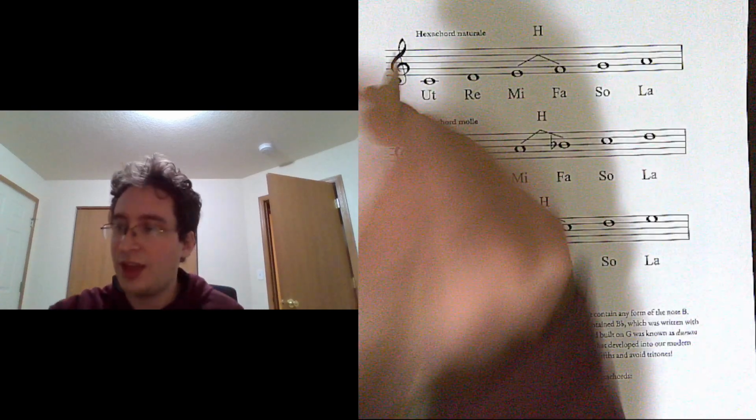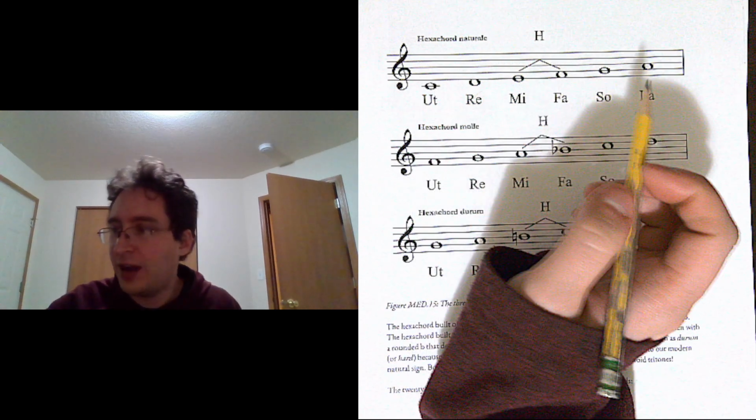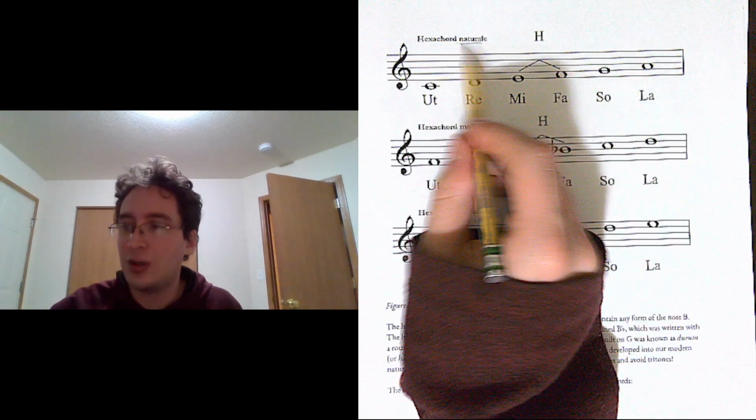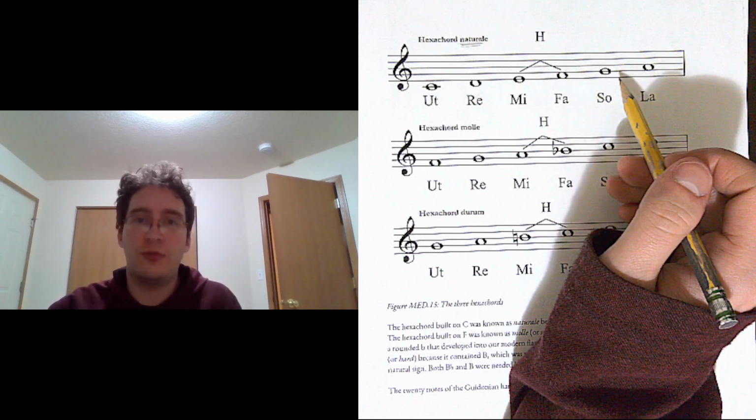Welcome to Lesson Medieval Point 2.3 on hexachord mutation. As we were mentioning in the previous lesson, there are hexachords built on G, built on C, and built on F, and these three different types had three different names. The hexachord built on C, ut, re, mi, fa, sol, la, is called the hexachord natural, the natural hexachord. It doesn't contain any form of the note B.